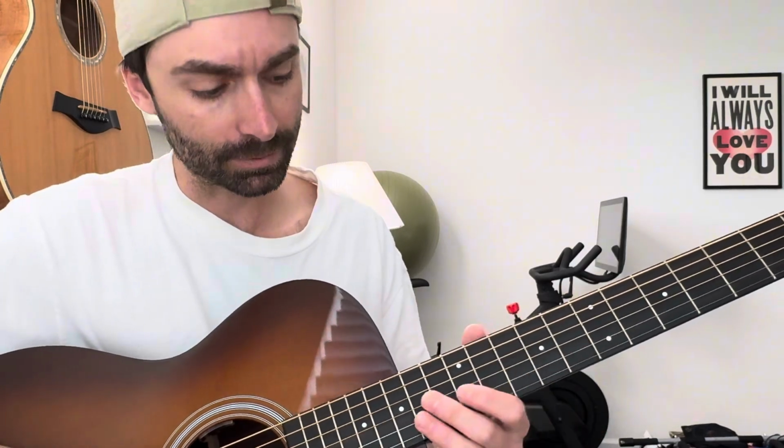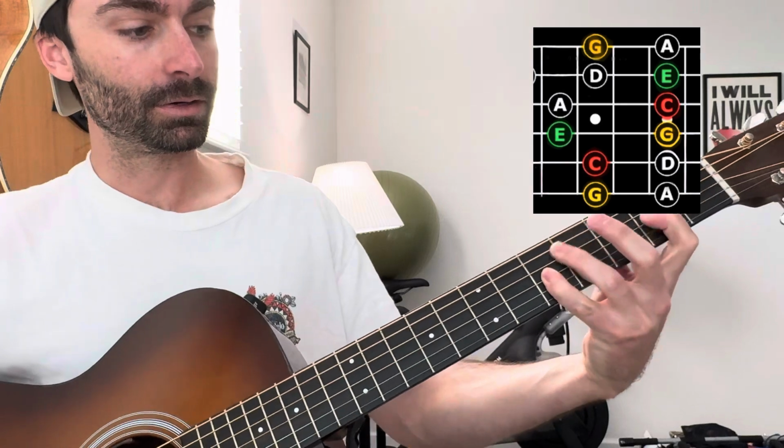And if I were to do that same exercise rooted on the G string, I'm just again going to try to find my C note. And it's right here.